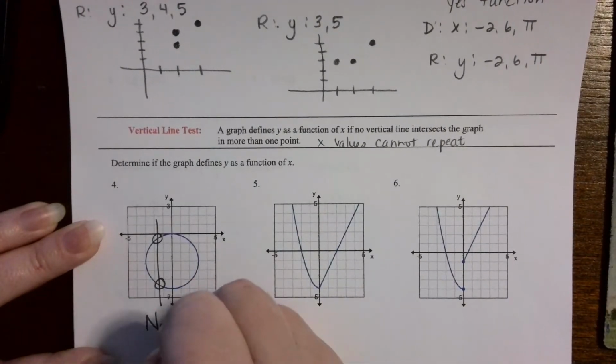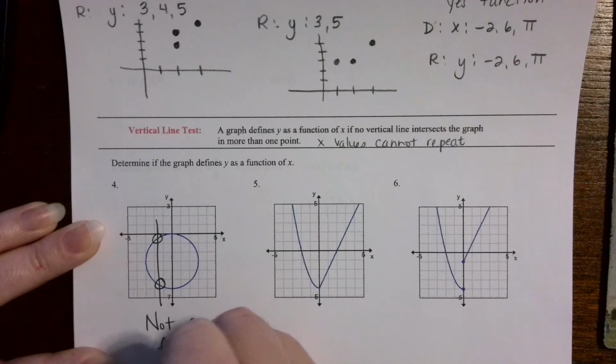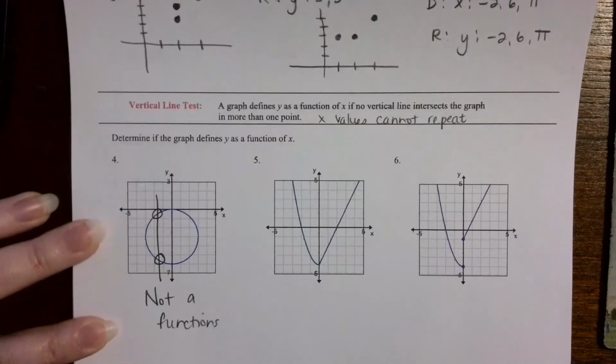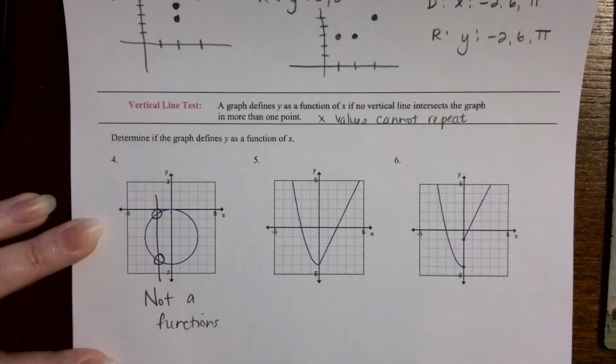is not a function. Sorry, I'm getting a lot of texts during this video that I cannot answer because I can't pause this video. So they'll just have to wait.